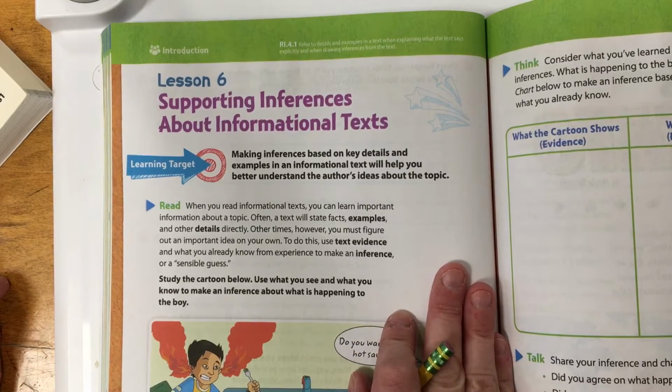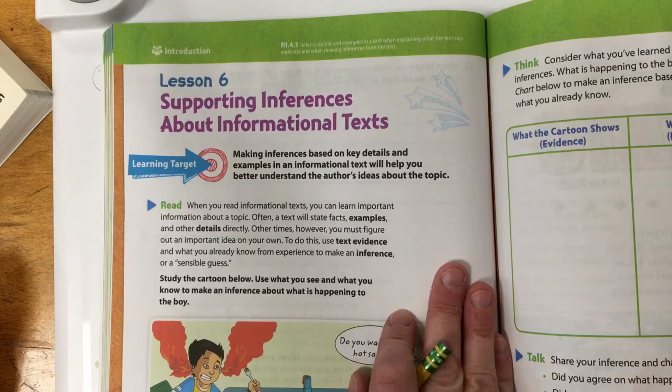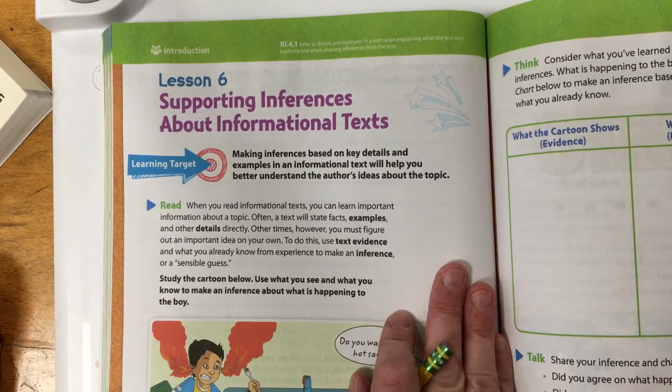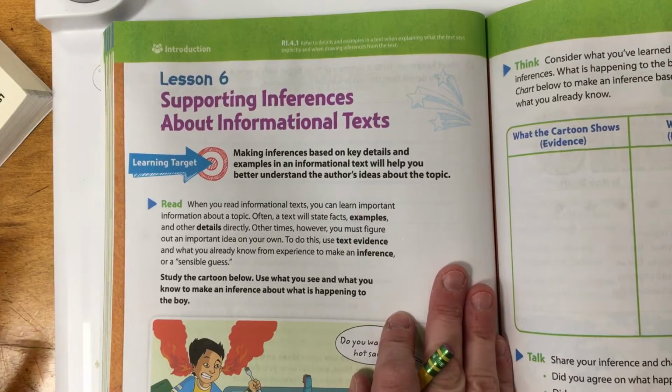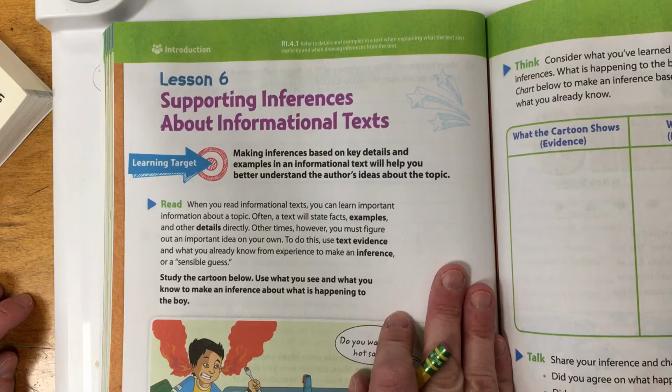Imagine you are outside. It's a clear blue day, and all of a sudden the sky gets dark and gray. The wind starts blowing and the trees start swaying. What can you guess about the weather?